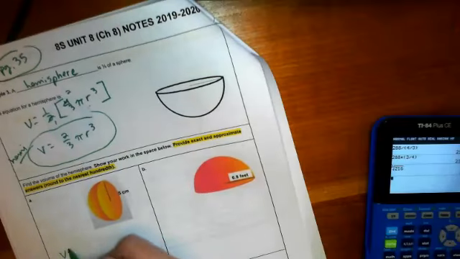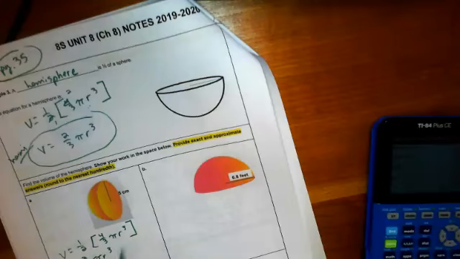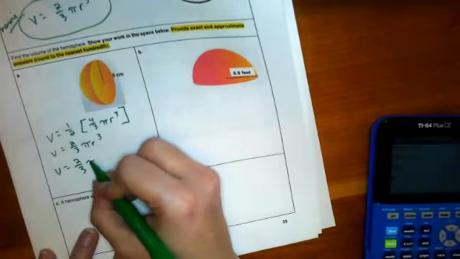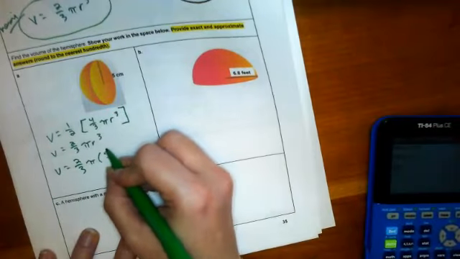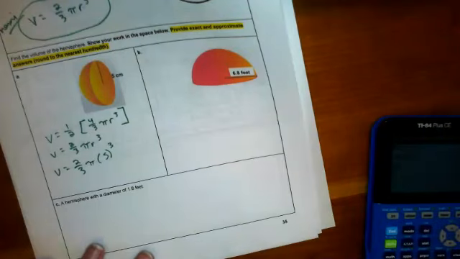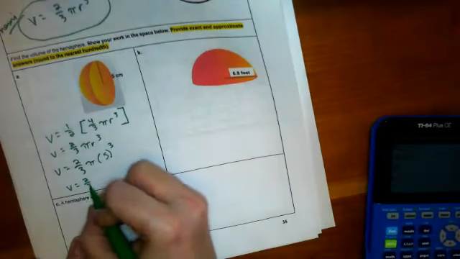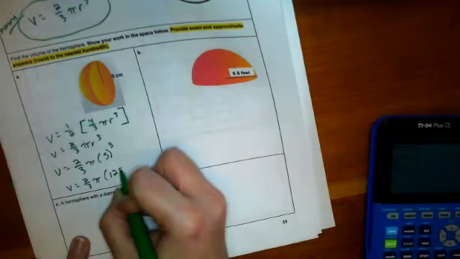So we're going to do volume equals, if you don't remember it, 1/2 times 4/3 pi r cubed, okay, which is going to give you volume equals 2/3 pi r cubed. My radius is 5, so volume equals 2/3 times pi times 5 cubed, okay? And that should give me what? 125, right? Volume equals 2/3 times pi times 125.